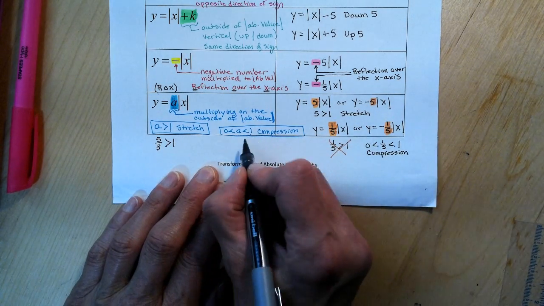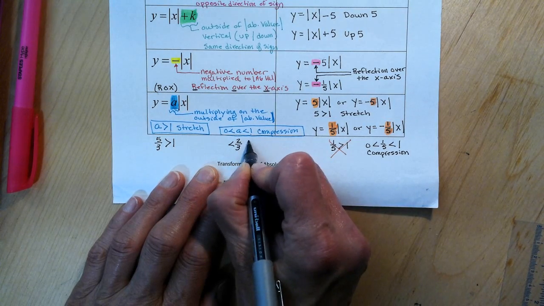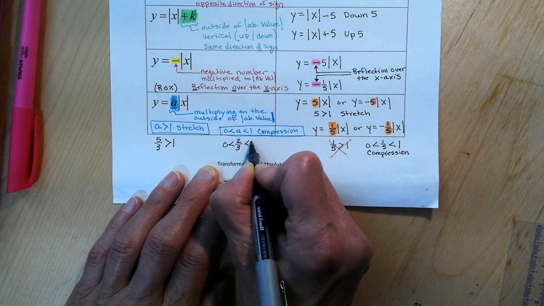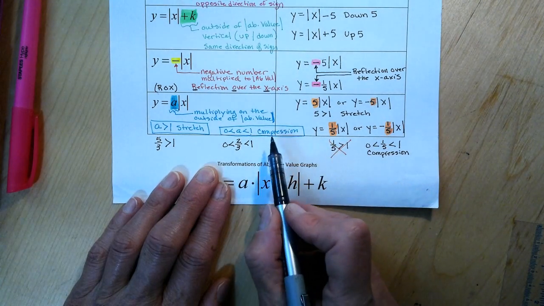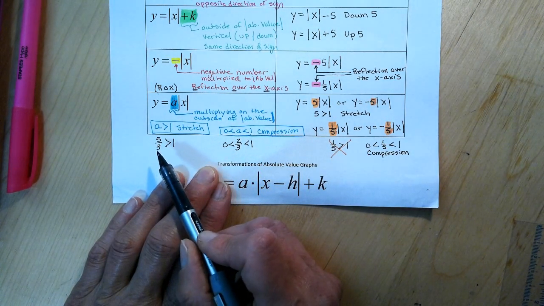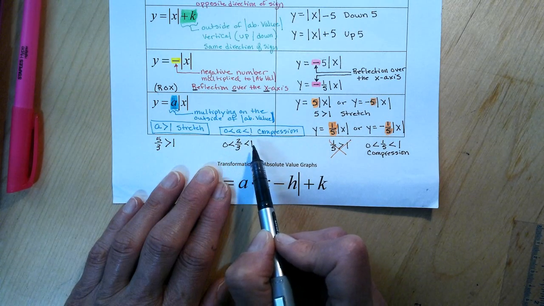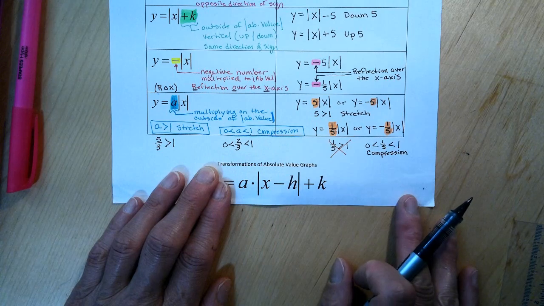Whereas if I were to have 2/3, 2/3 is bigger than 0 and smaller than 1, which makes it a compression. So be careful, don't just think it's a fraction. It has to have a value between 0 and 1 in order to be a compression.